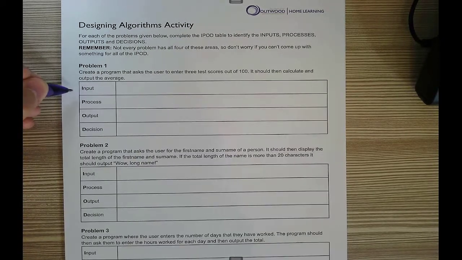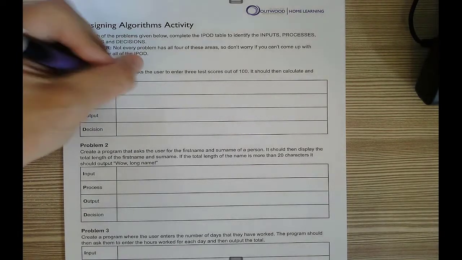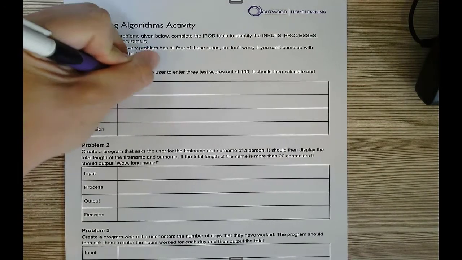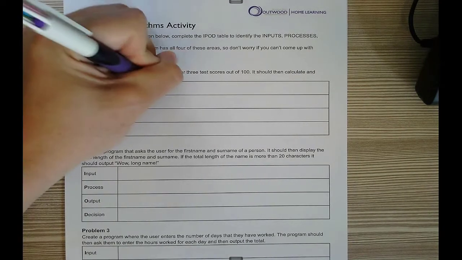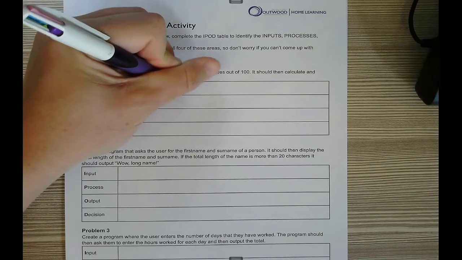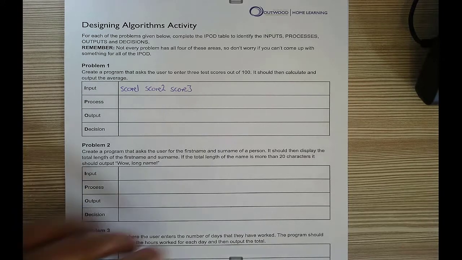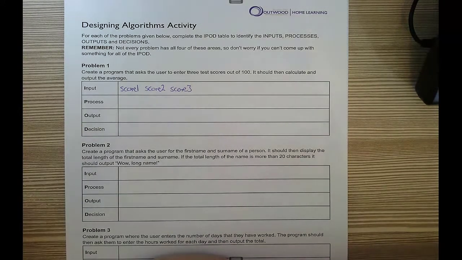Okay, so inputs allow the user to enter 3 test scores. So we're going to have 3 inputs here, something like score 1, score 2 and score 3. Now process, this is normally for calculations, so it says it should then calculate and output the average.